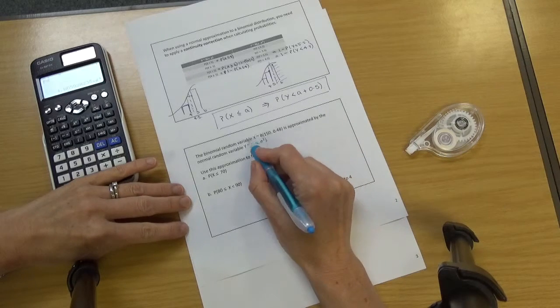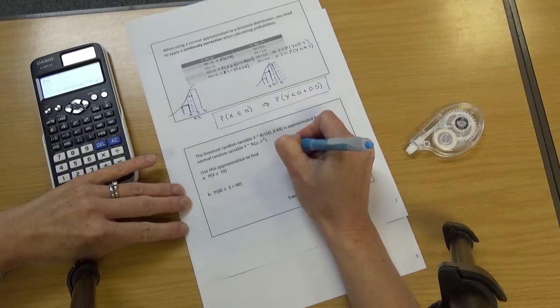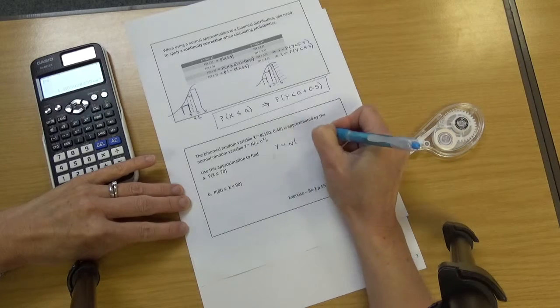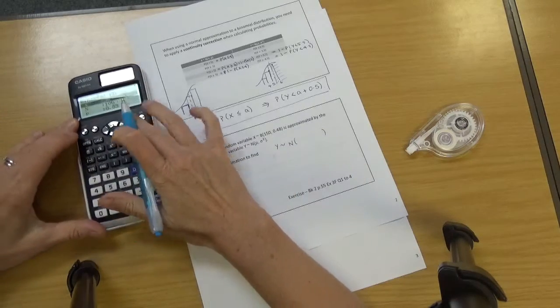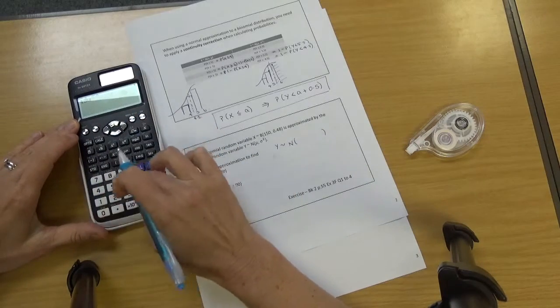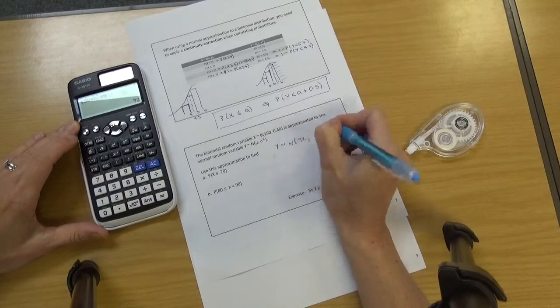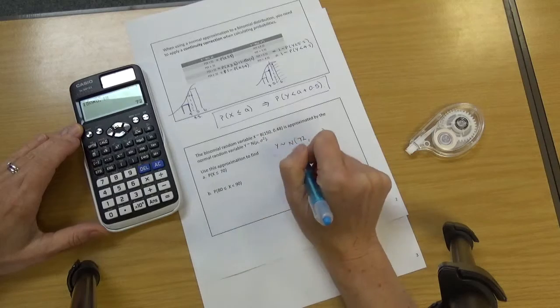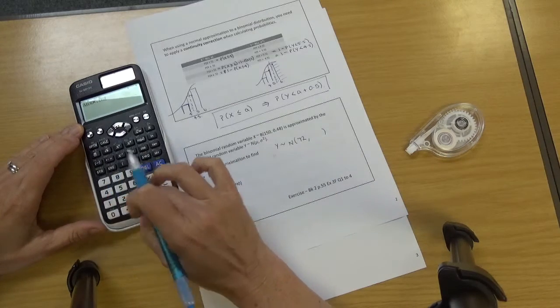So here's our normal. We're going to change it into our binomial. So we're going to approximate it to the normal. So mu is n times p, which is 72. And variance is that times 1 minus 0.48, so 0.52.